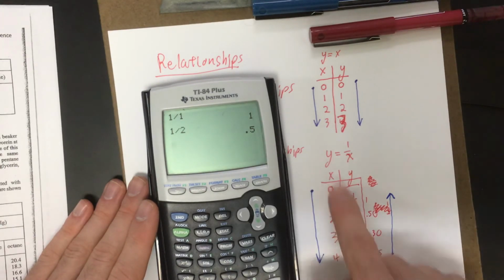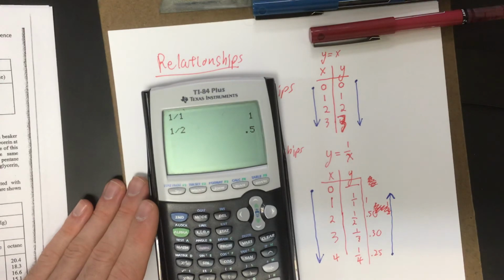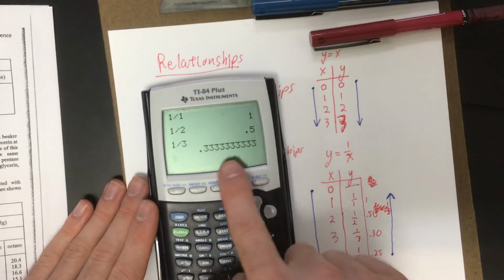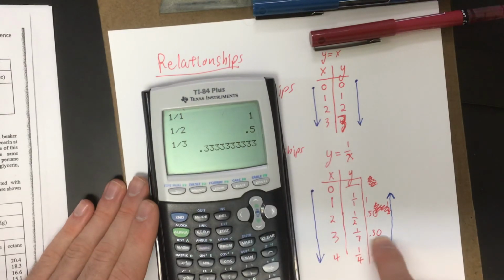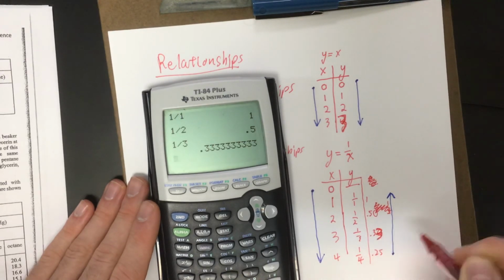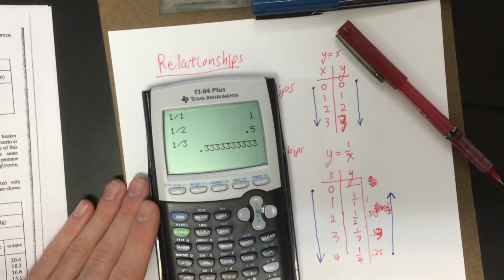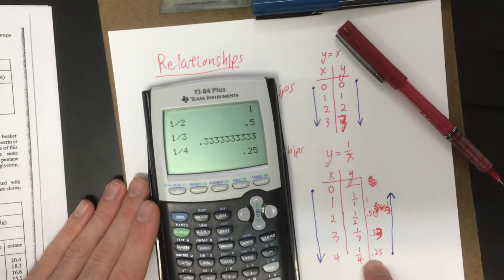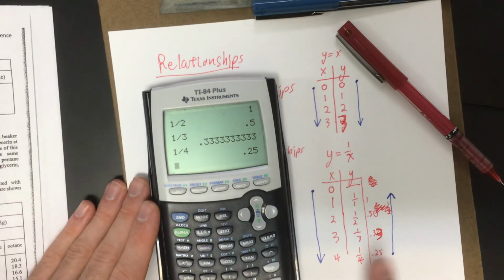So as I have 3 for my x, I have 1 divided by 3 for my y, and so that's going to be 0.33 repeating. So maybe I should have put a 3 here. So 0.33, or like 33 cents. And then the last one, 1 divided by 4, is 0.25, okay?